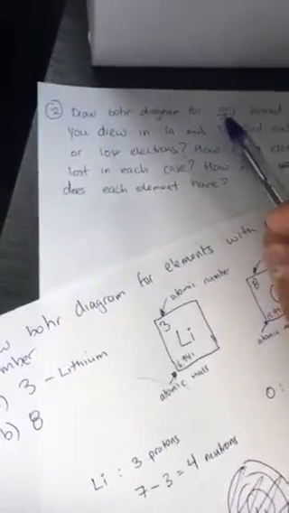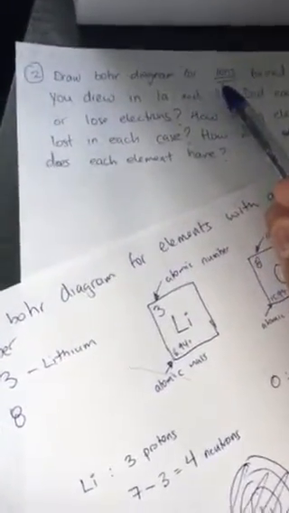Okay, so question 2 is asking, draw the Bohr diagram for ions formed by the elements you drew in 1A. So we're going to look at our lithium and our oxygen again, but in this case, it's the ions formed, okay? Ions means that it has to be either negatively charged or positively charged.